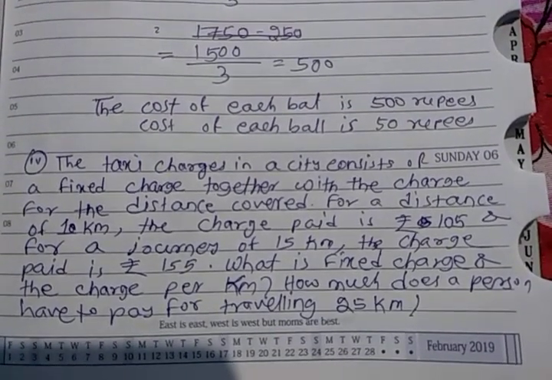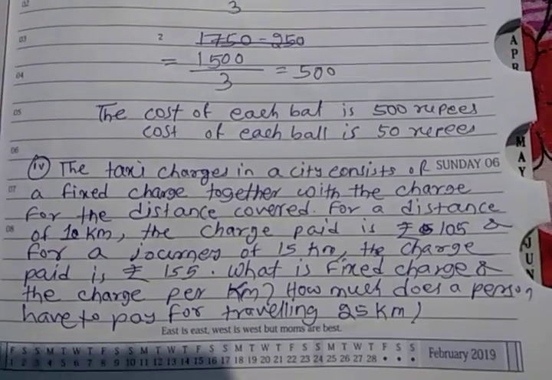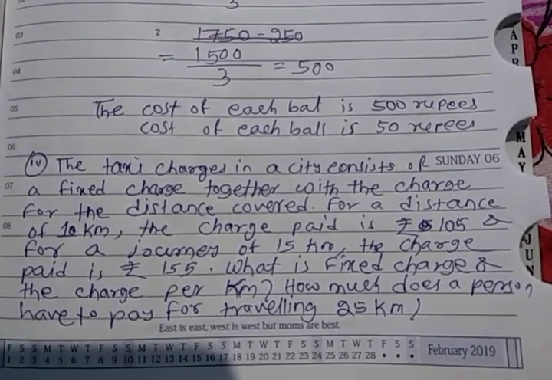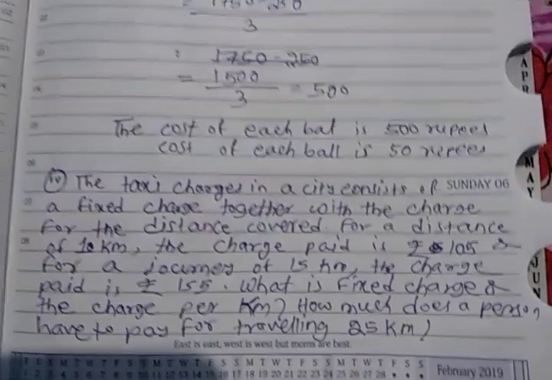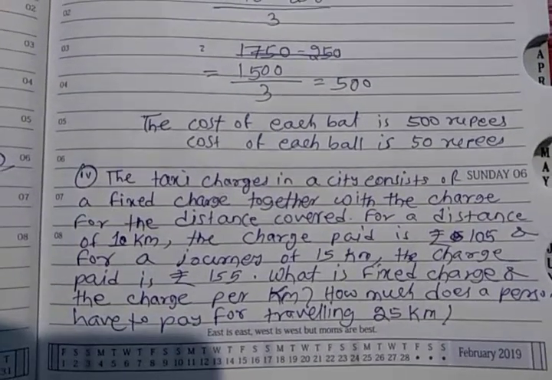It means there is a fixed charge. Later we have to pay the charges per kilometer.